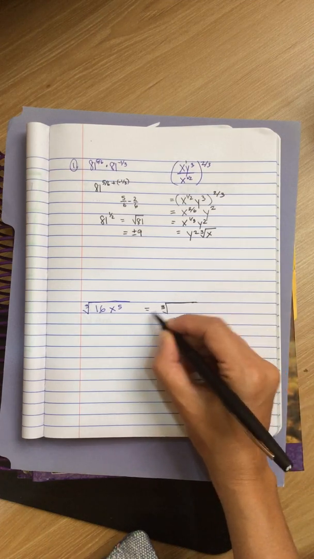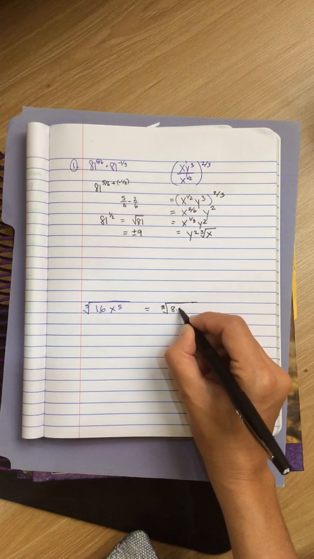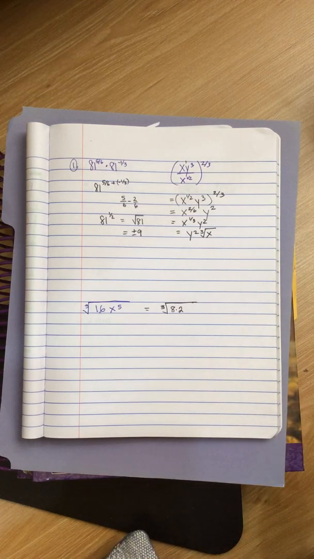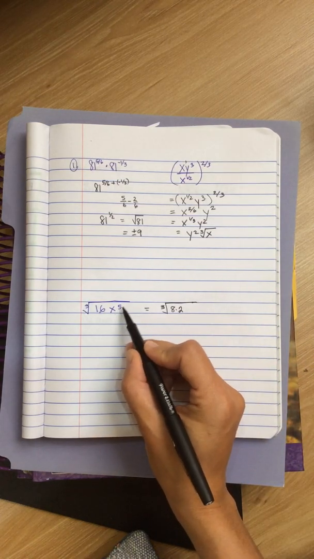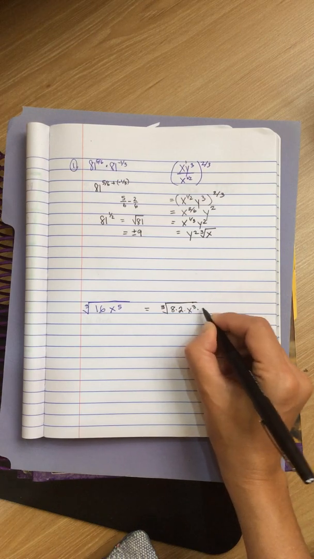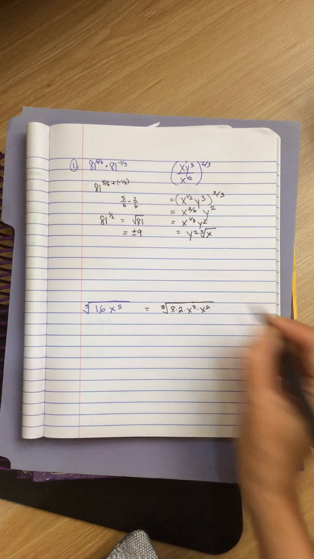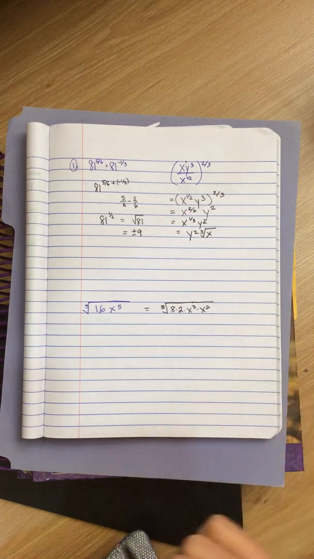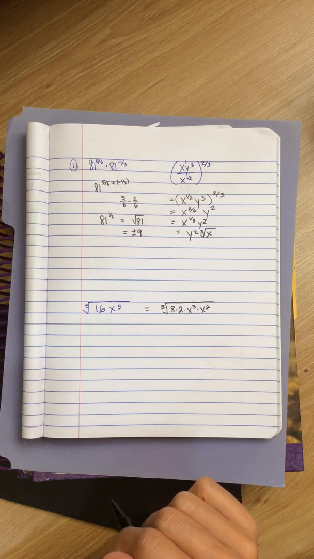So I'm going to break up 16 into 8 times 2. And then, so I can take one group of 3 out of here, I'm going to rewrite this as x cubed times x squared, right? Because I can add those exponents back and I would have x to the 5th.